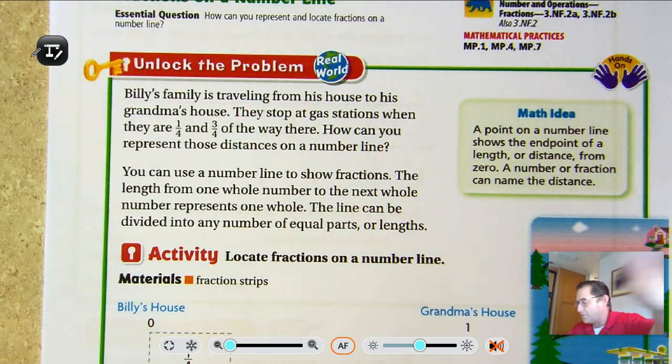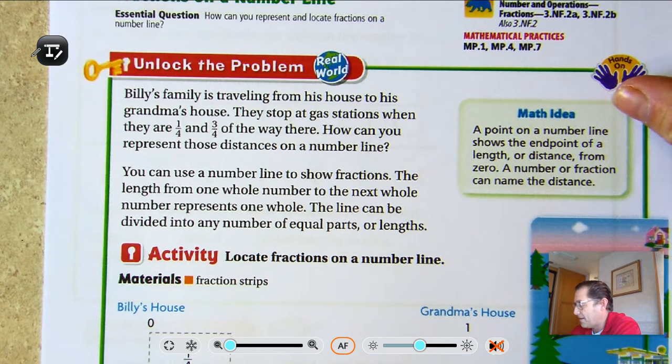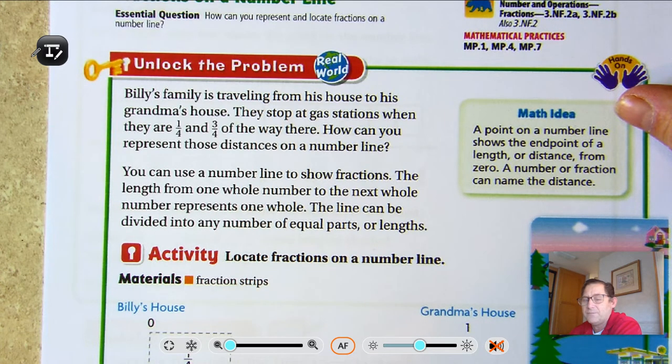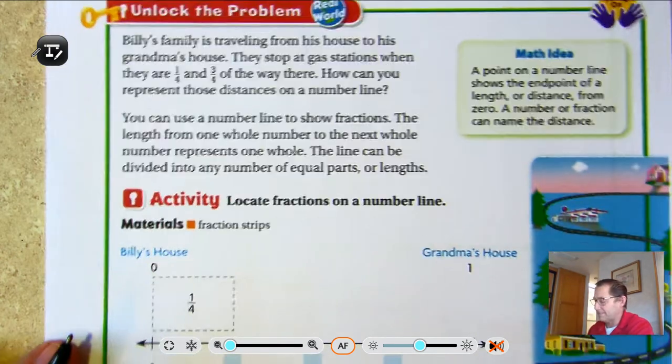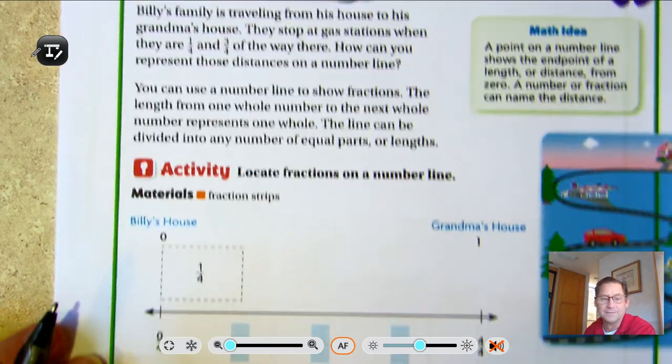Well, you can use a number line to show fractions. The length from one whole number to the next whole number represents one whole. The line can be divided into any number of equal parts or lengths. So, in our math idea, a point on a number line shows the endpoint of a length or distance from 0. A number or fraction can name the distance. So here's our activity. Locate fractions on a number line.